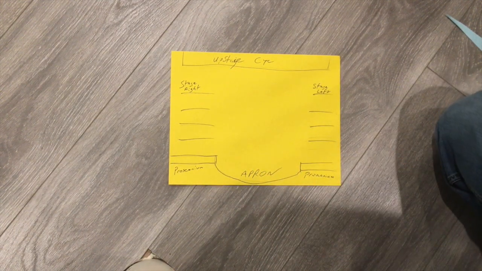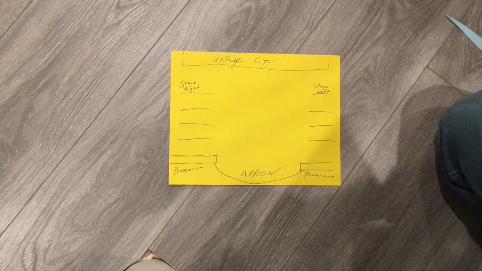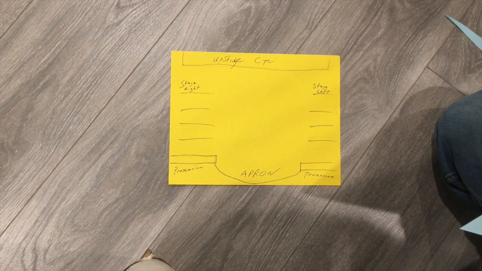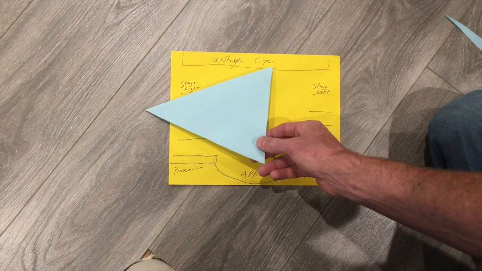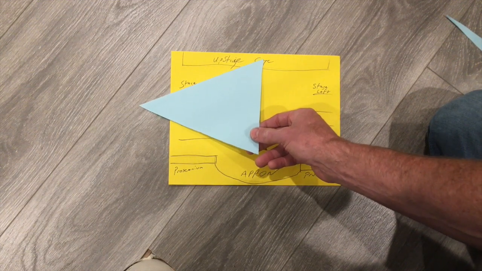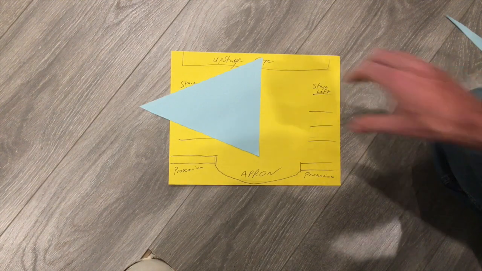We need lights to light from the side to give us some of that definition that we were talking about. And for that, what we'll probably use are the 50-degree lights. Because what we want to do is have different color lights coming from stage left and from stage right.